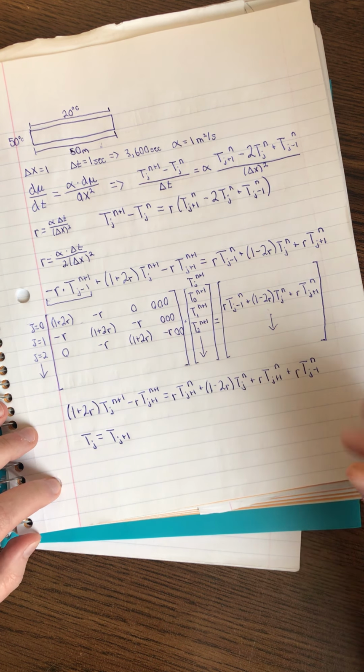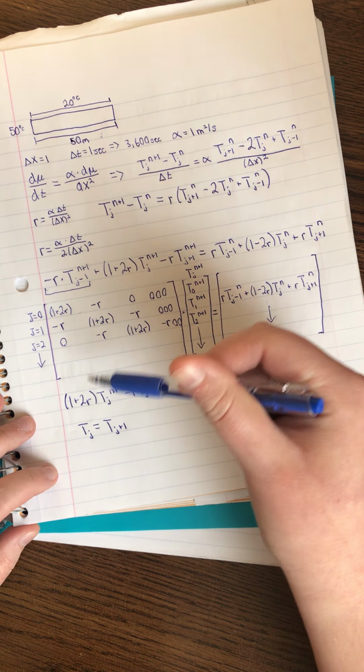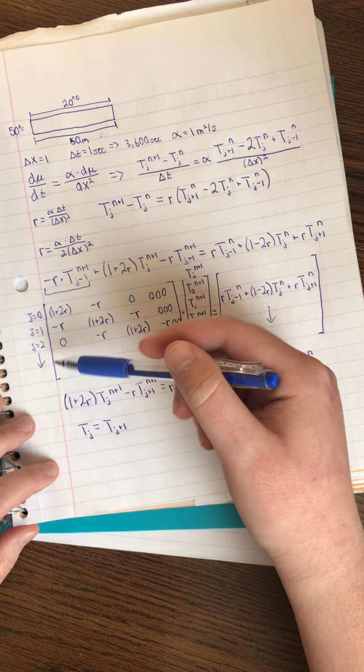So this is going to help us while we determine our last boundary.